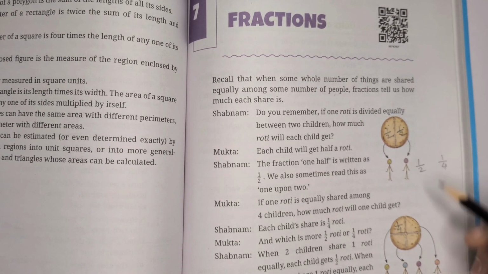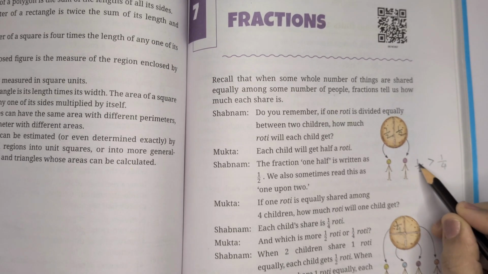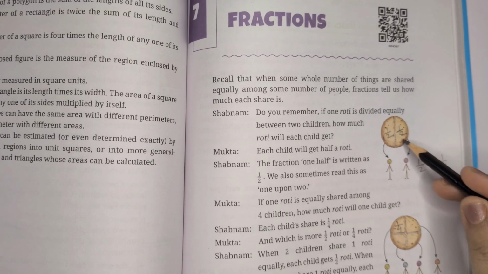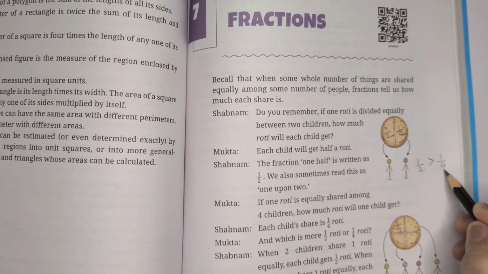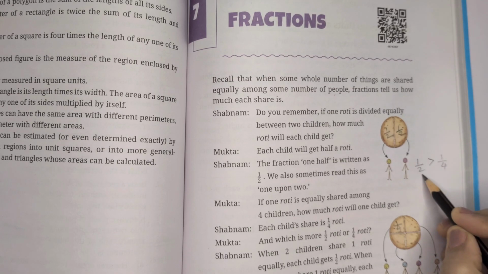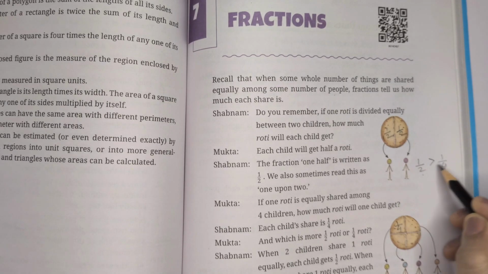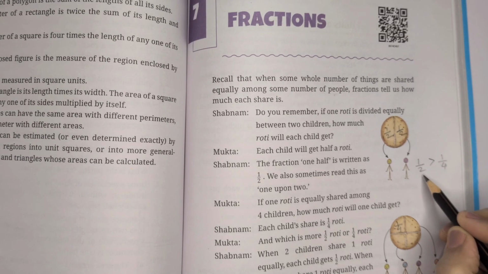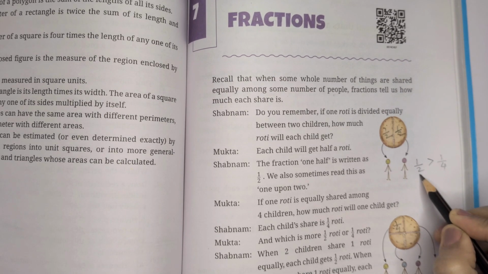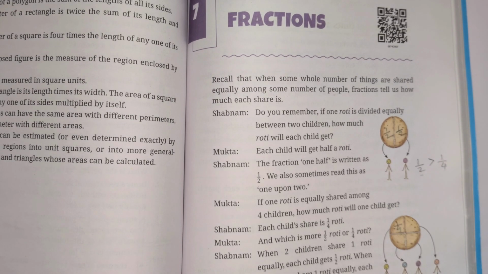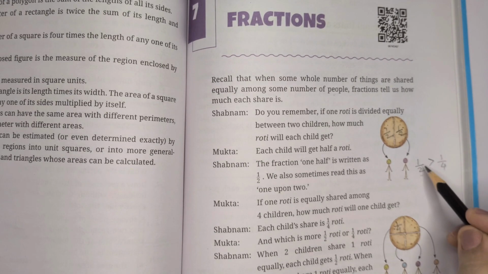So which one is greater? 1/2 is greater. Look at the denominators. Numerators are the same. The one roti is divided into 2 parts and here 4 parts. The denominator is here 2 and the denominator here is 4. So if the denominator is smaller, that fraction will be greater than the other fraction. Wherever the numerators are the same, look at the denominator, and if the denominator is smaller than the other number, then that will be the greater fraction.